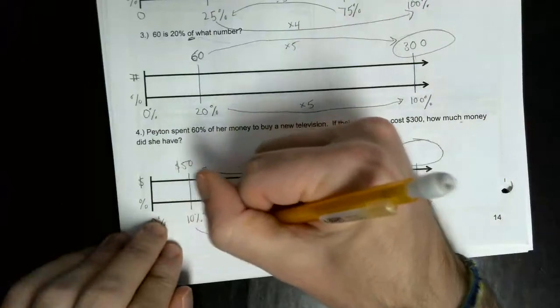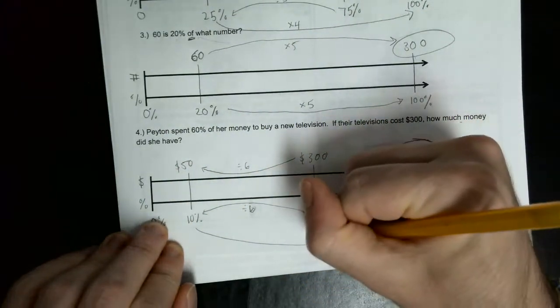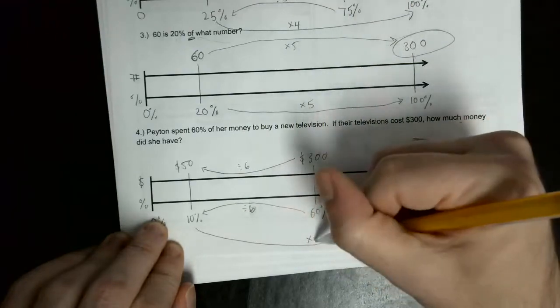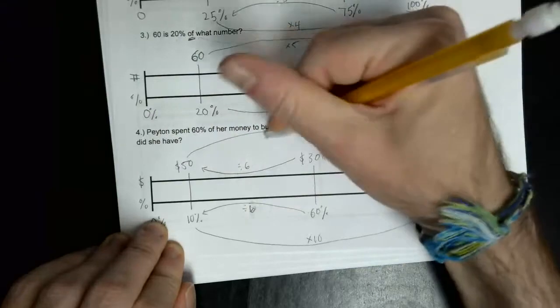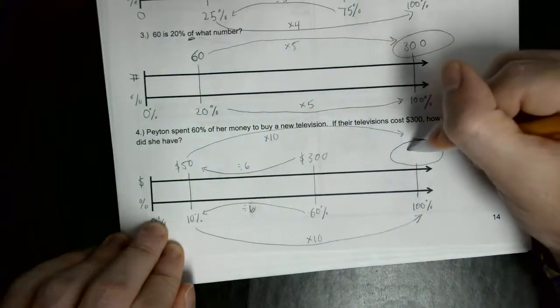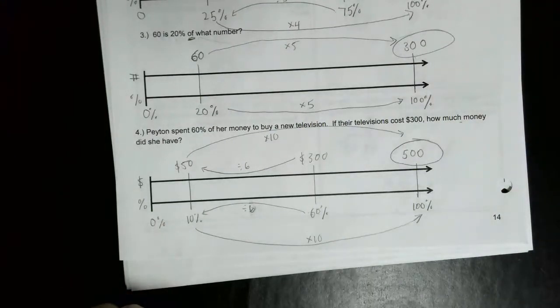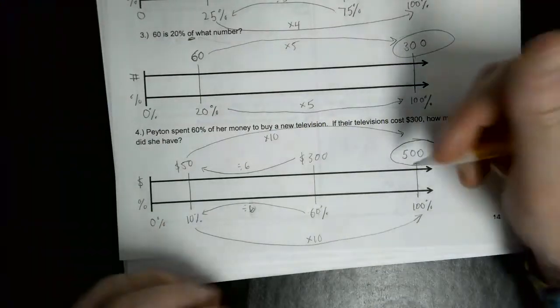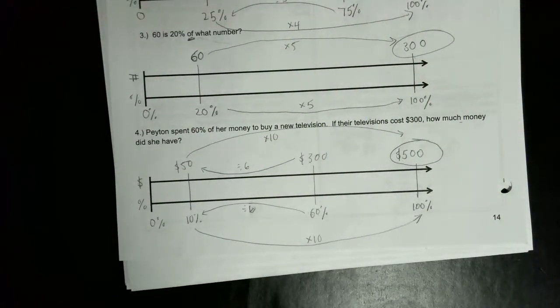Now I want to get from 10% to 100%. You can multiply by 10. And then 50 times 10 would be 500. So that's $500. That'd be one type of problem that you can solve using a double number line.